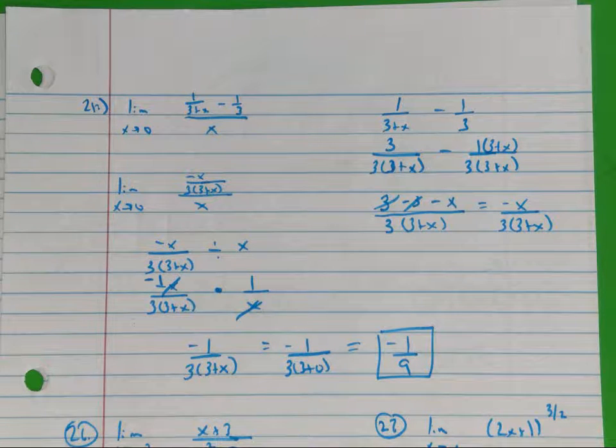0 is in the denominator, isn't it? There's the problem right there. So you need to find a toolkit strategy. I see fractions. I'm going to find a common denominator. So I come over here to the side. I have 3 plus x and 3. Can I make 3 become 3 plus x? Can I make 3 plus x become 3? So I settle for both of them.